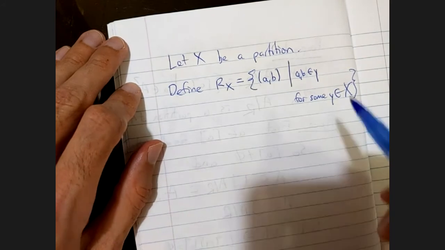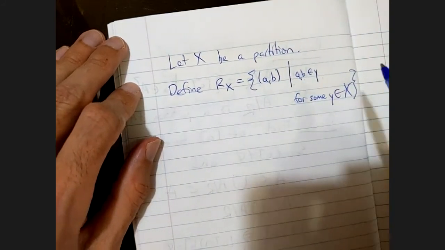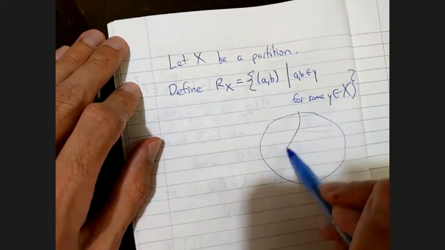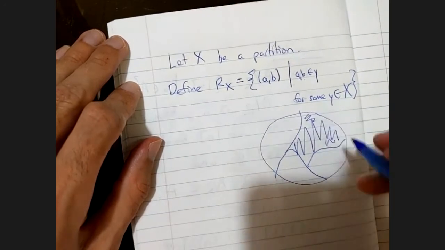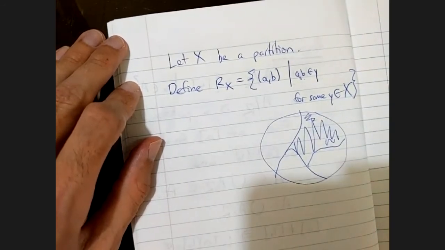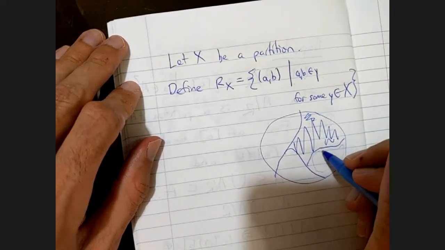All we're trying to do is say that A is related to B if A and B are in the same part. So we have a partition like this, and we're just saying that we're going to make them all related to each other. And these other things live in another part.